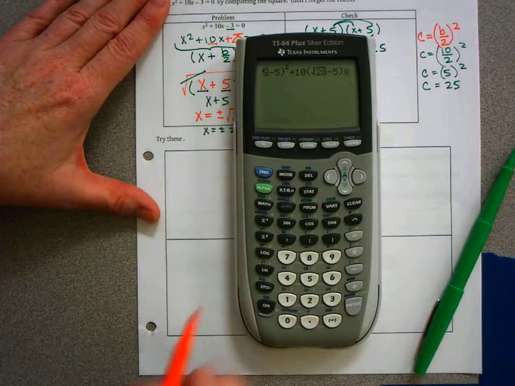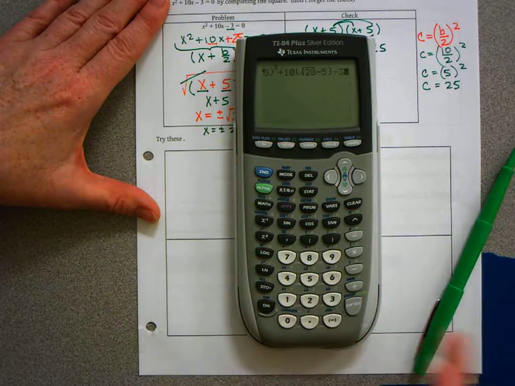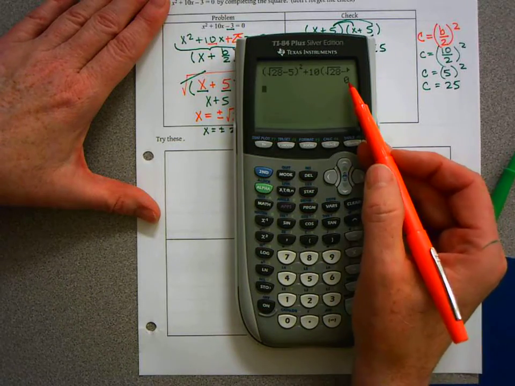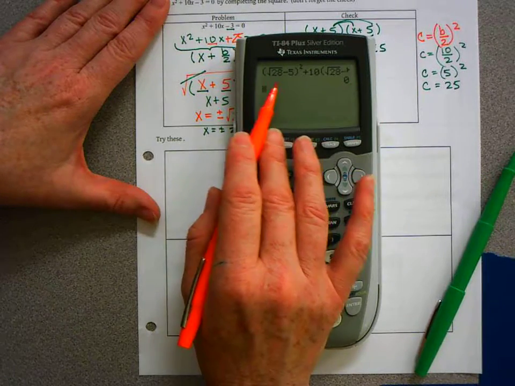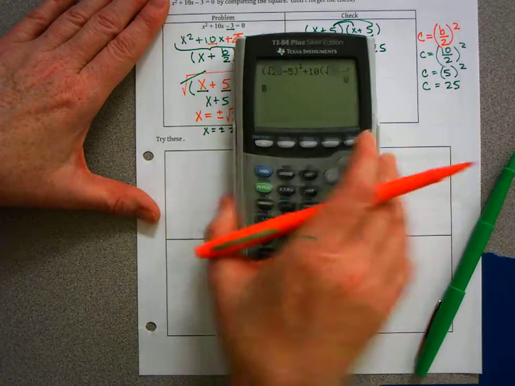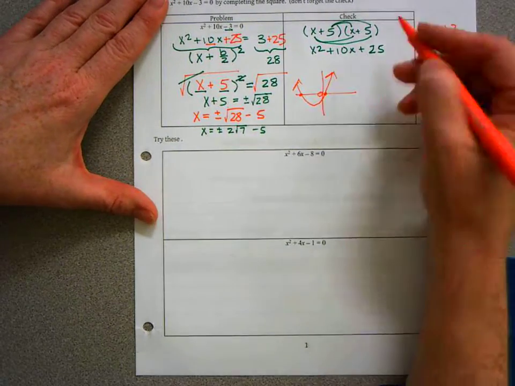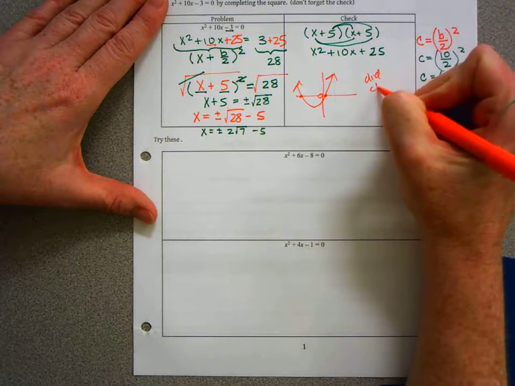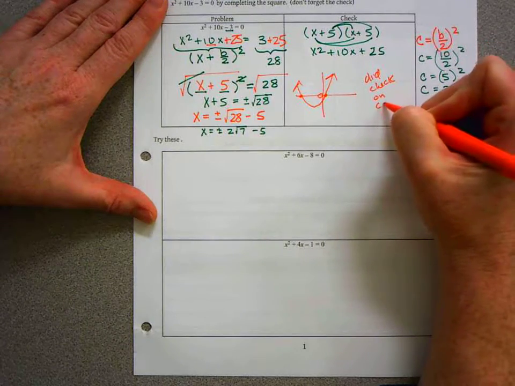I multiplied it by 10. And now I'm going to subtract 3. Look, I get 0. If I plug in negative 28 minus, I will get the same thing. Okay, so we did the check. So, did check on calculator.